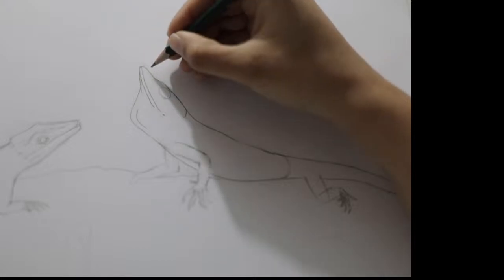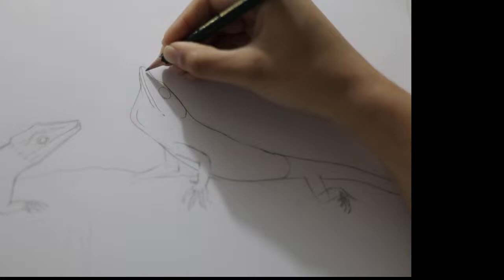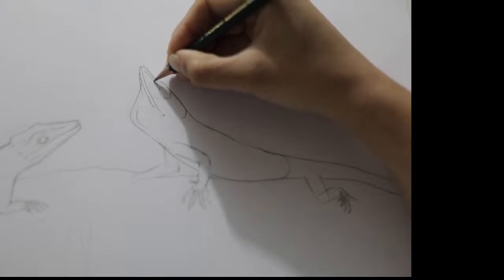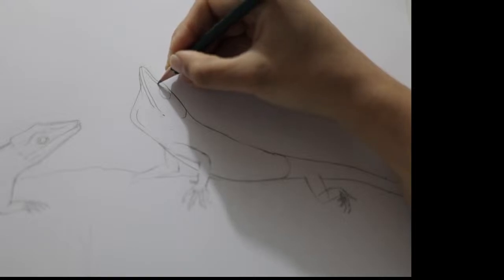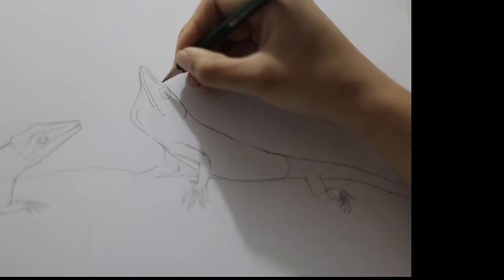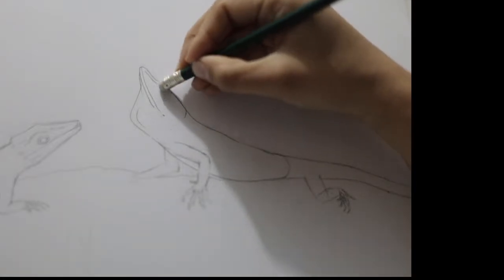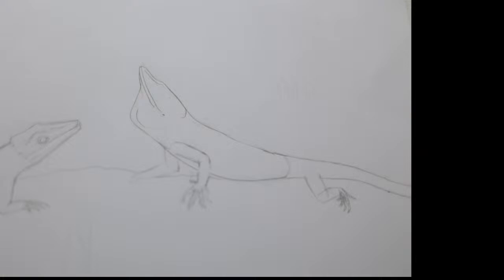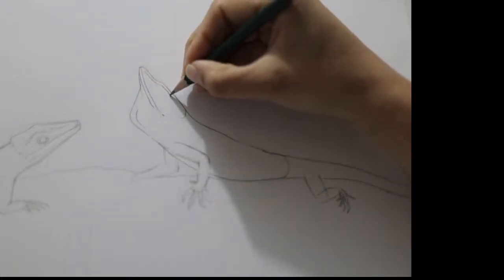And then in here we have another very strong line that gives us information of the volume of the head. And it also tells me again that this eye could be better placed.